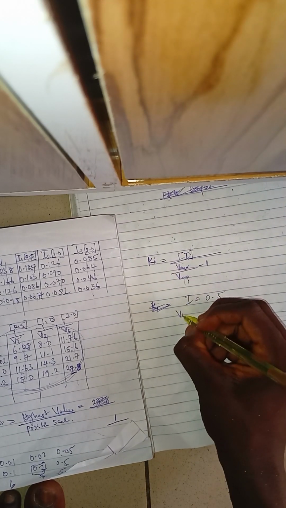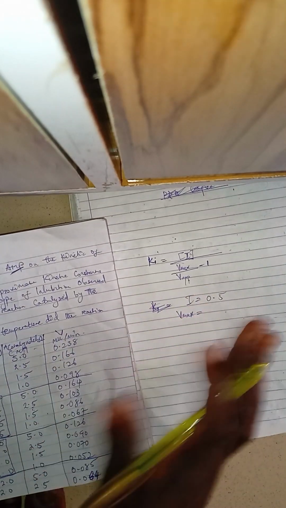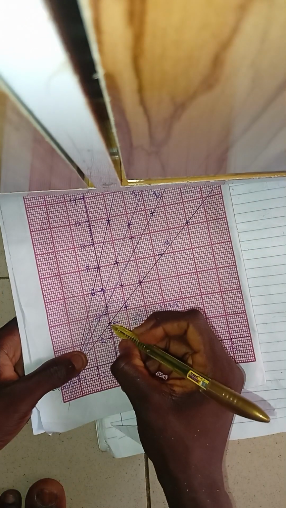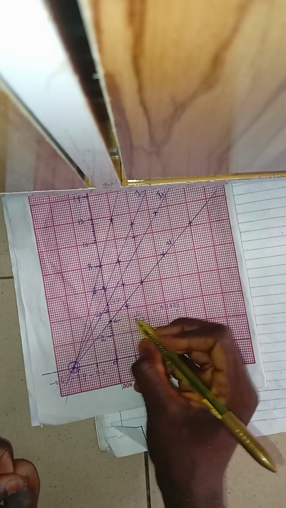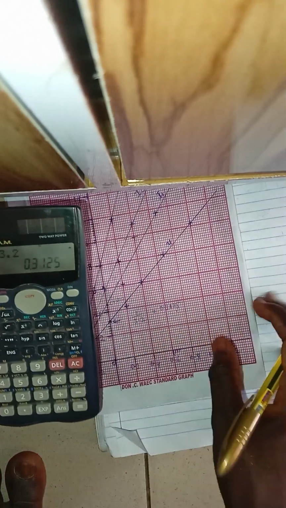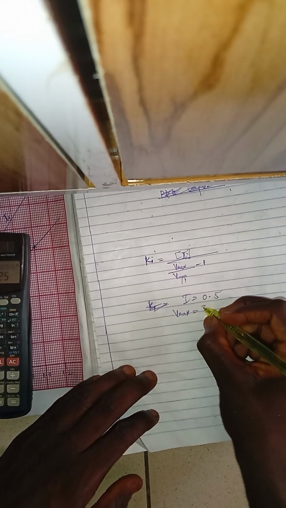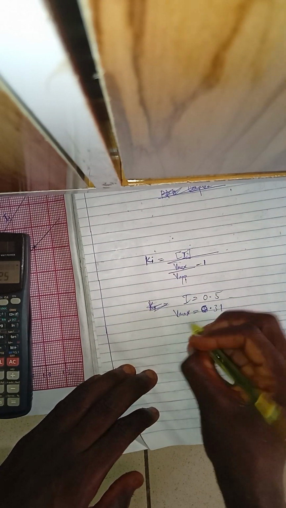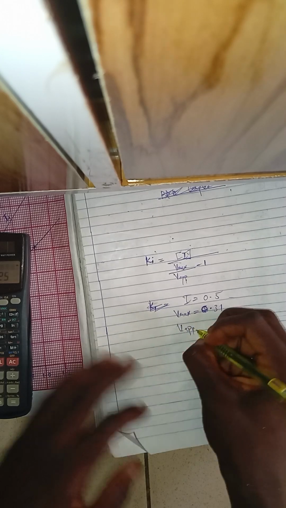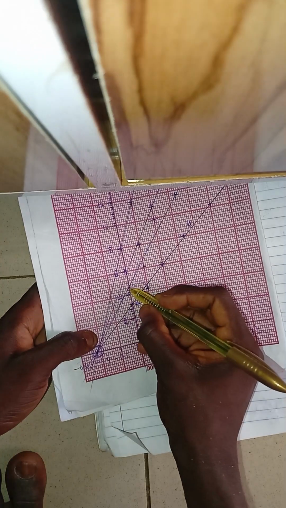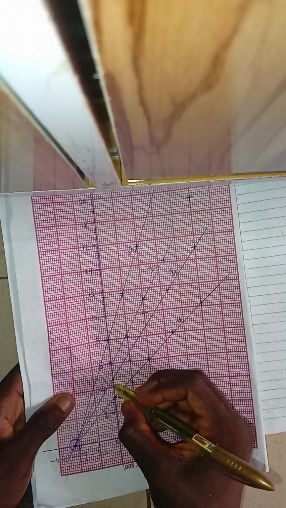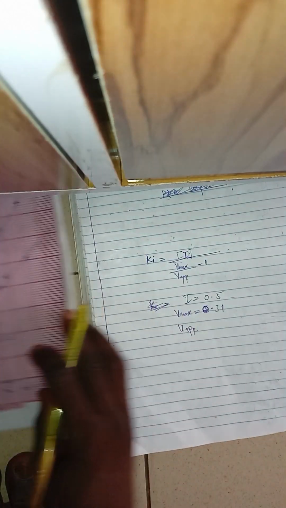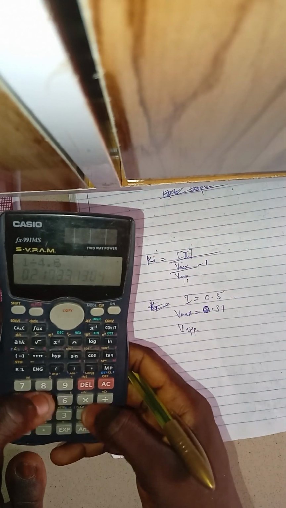How about our original Vmax? Our original Vmax is the one that was not inhibited at all. That is this particular point here. You will say 1 divided by the number here, which is 3.2. So 1 divided by 3.2 we have 0.31. So our Vmax is 0.31. How about our V apparent? This V apparent is the new Vmax for the one you want to calculate, which is this one for our inhibitor 1. This is 4.2, 4.4, 4.6. So 1 divided by 4.6 will give us what?